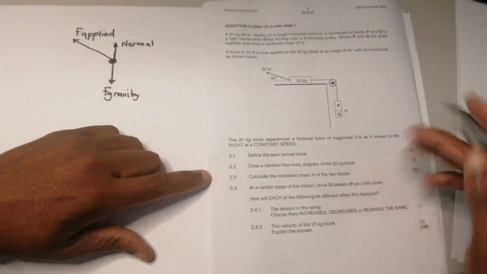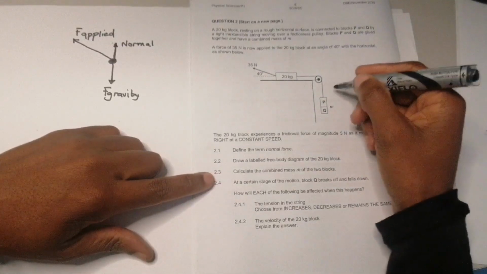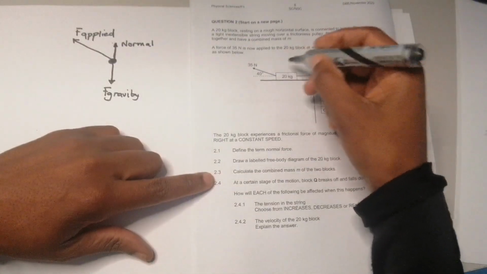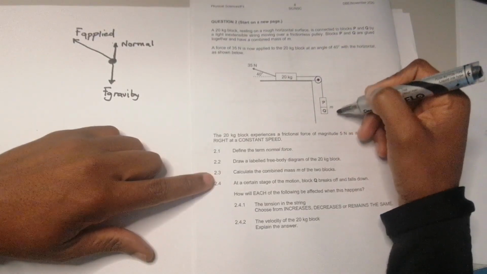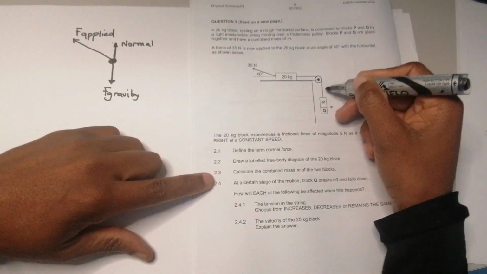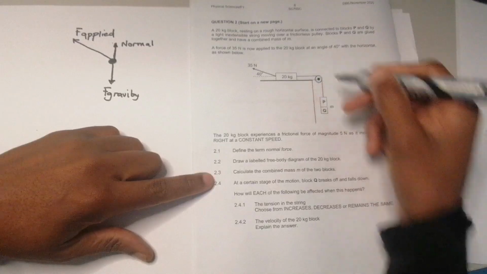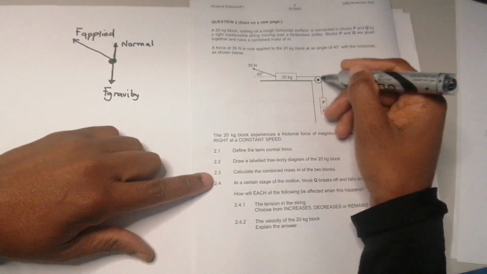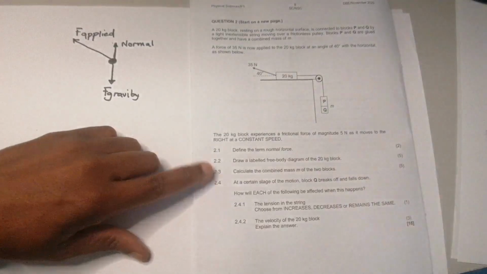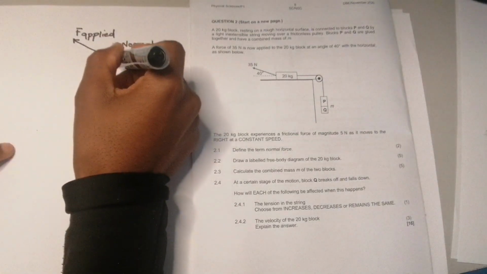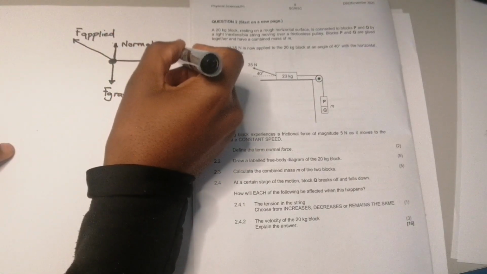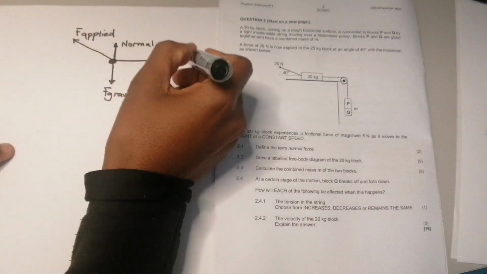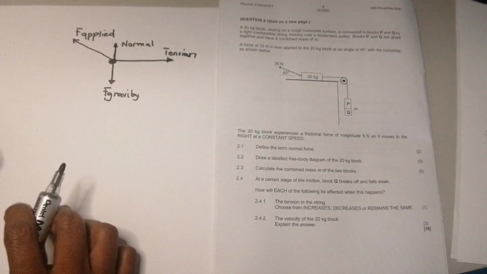We also have tension, which is pulling this block. Now remember, they said this one is moving to the right. So what does that mean for this one? It means for P and Q, they're actually moving downwards. So there's a tension on the string. Remember we said if we've got a frictionless pulley, the tension on the one side must be equal to the one on the other side. So that means that we've got a tension force there, caused by the string.